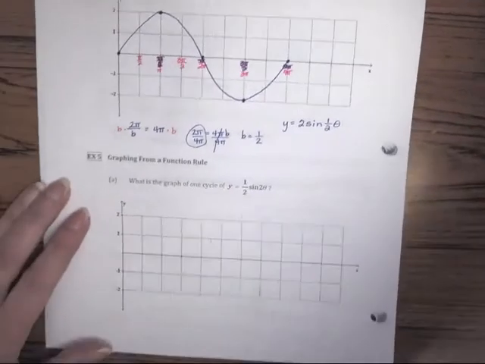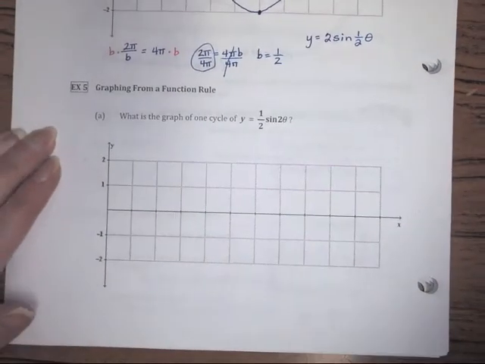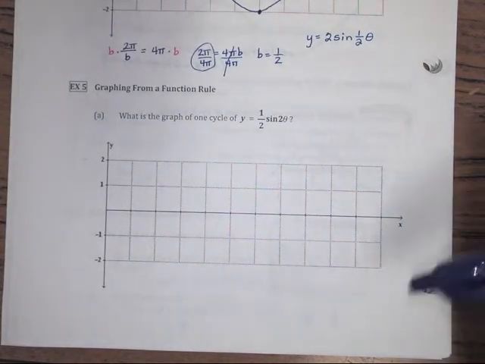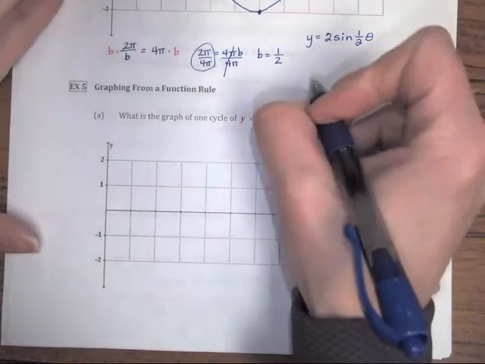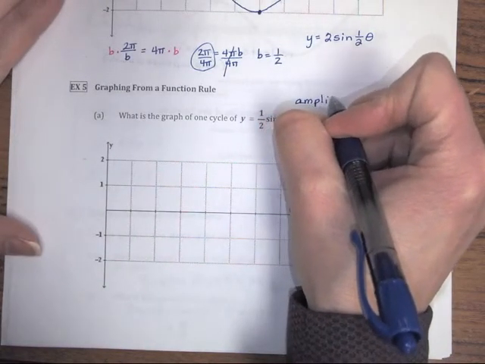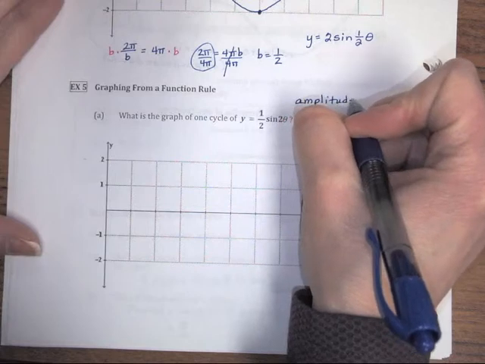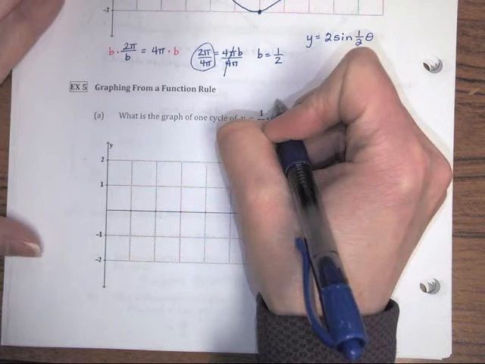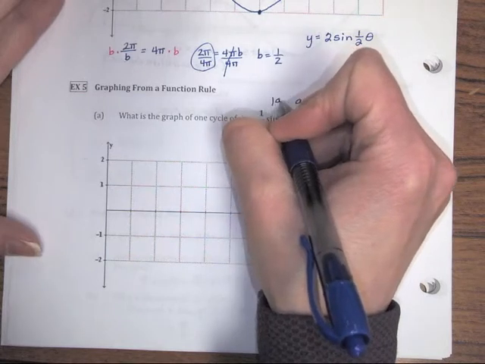All right, let's go to the bottom question here. It says graphing from a function rule. So what is the graph of one cycle of this? First of all, what is our amplitude? 1/2. Yes. So this is going to be pretty flat. What is B? 2.